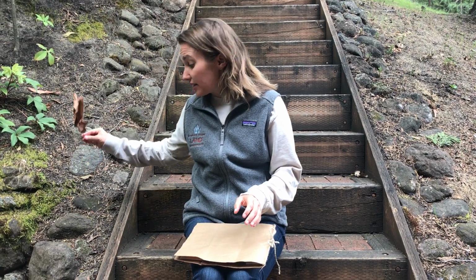Biotic factors, on the other hand, are things that are living or were once alive. And so that's anything that's a plant or an animal. It includes things like leaves and logs. The leaf isn't alive anymore, but it used to be alive, so that still counts as a biotic factor.